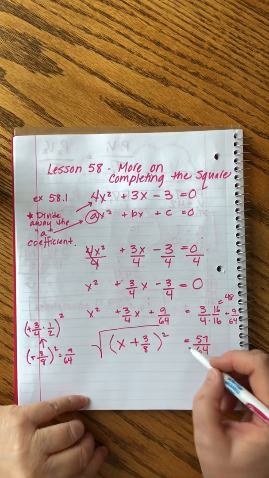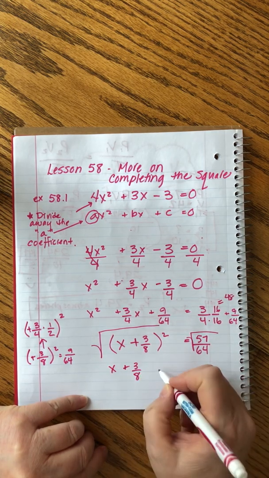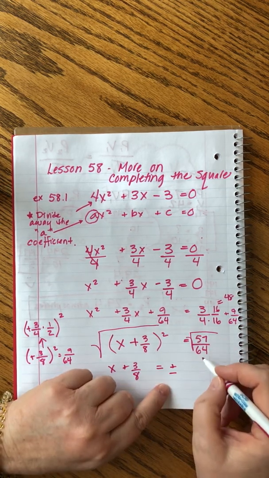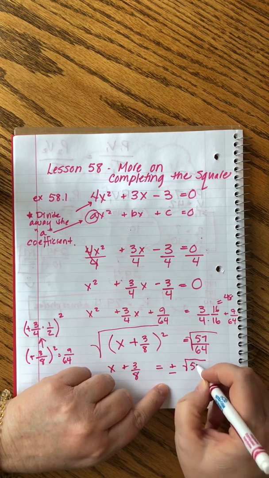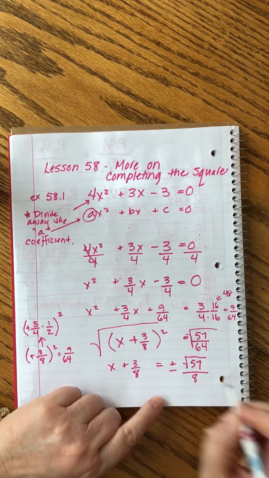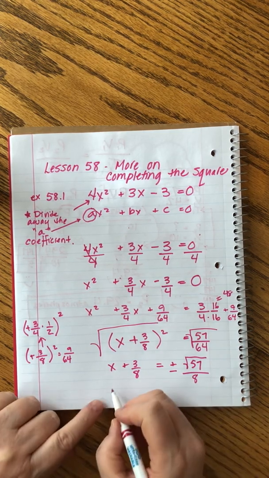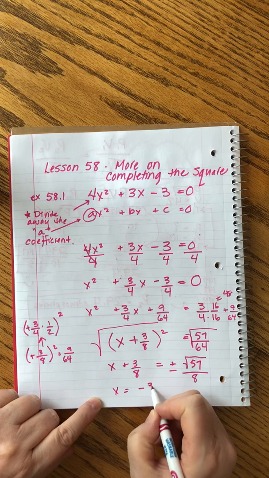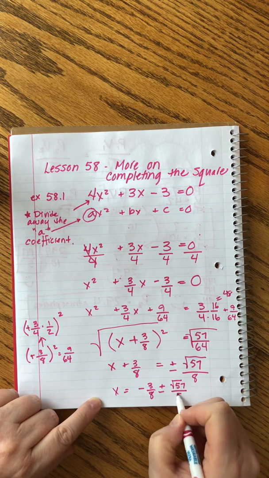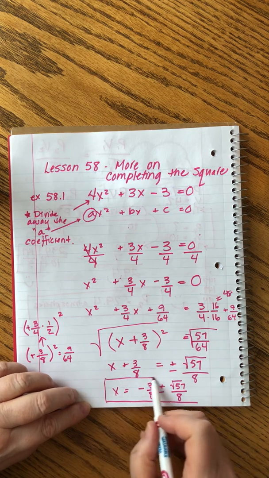Now we take the square root of both sides. X plus 3 over 8 equals plus or minus. Now I'm going to try and fix these. I can't fix the top. 57 is a prime number. It's not going to reduce. But the bottom, square root of 64, that's 8. Hallelujah. That's cute. Now for my final step, I subtract that and I get x equals minus 3/8 plus or minus square root of 57 over 8. Wow. You feel smart? You should, because I know you understood that.